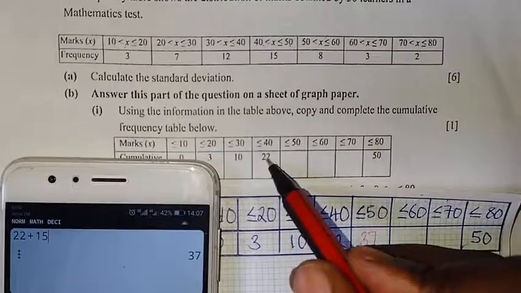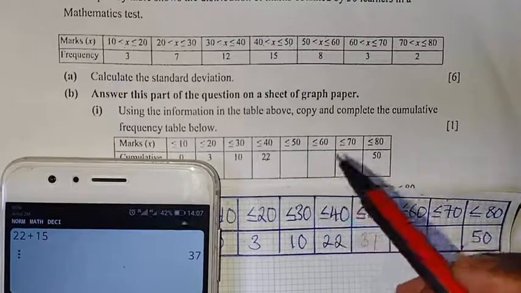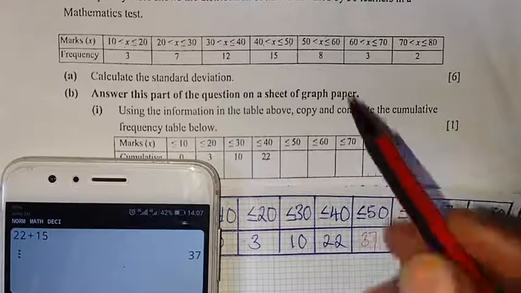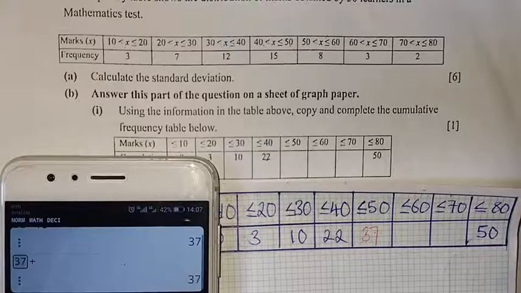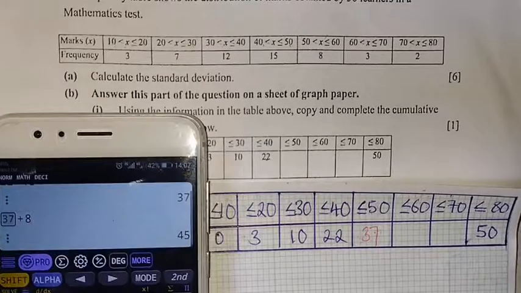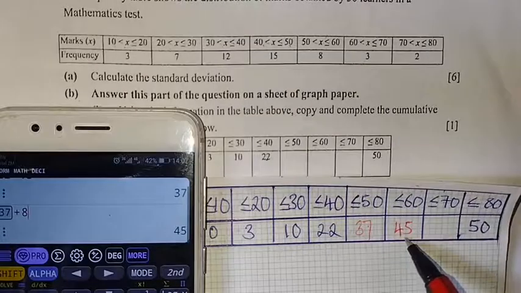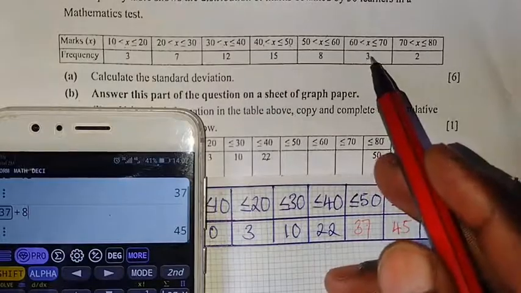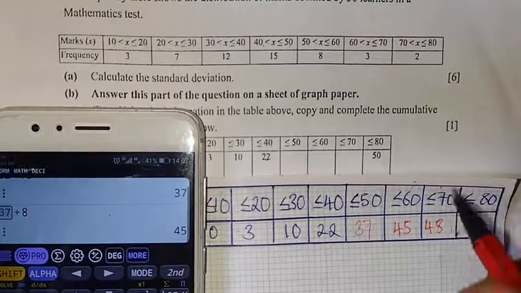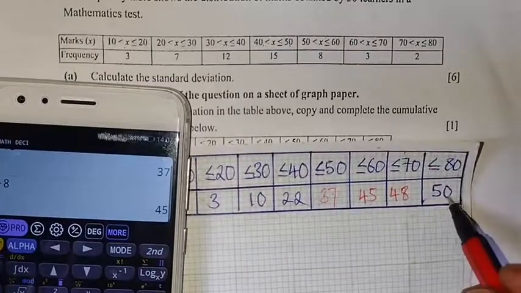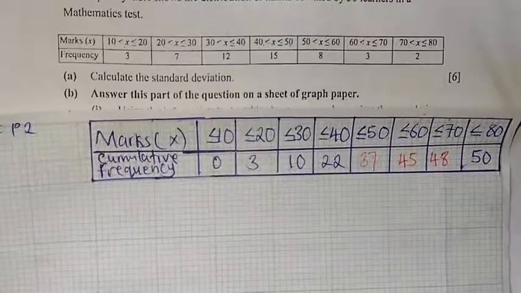So I've added 22 plus this 15, you get this 37. 37 plus this 8, you get a 45. So 45 plus 3, you get 48. 48 plus 2, and this is the 50 you are seeing here. So you get 1 mark there for doing that.